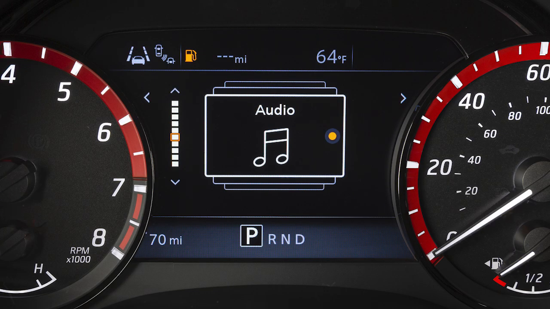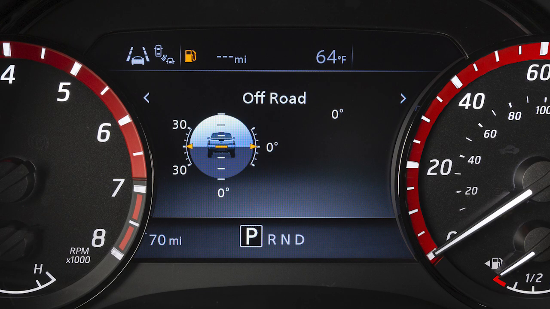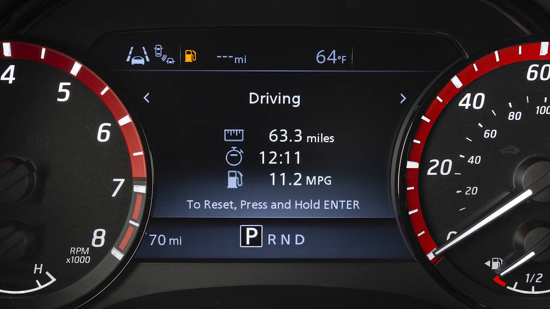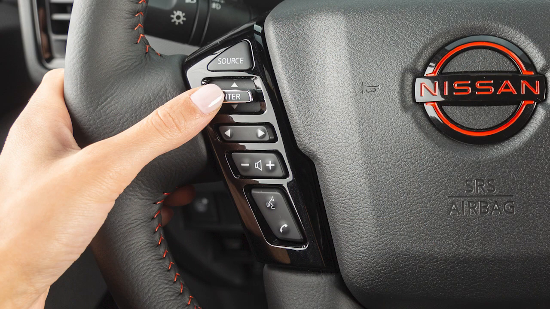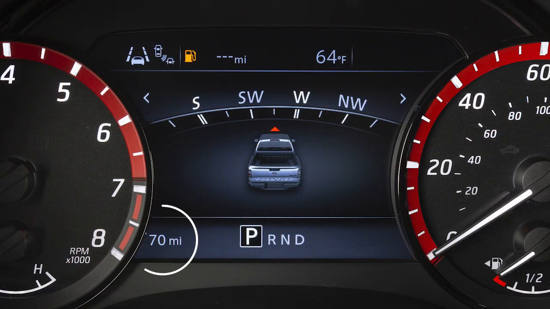Choose which items you want displayed on the main menu by using the up or down arrow buttons to select an item and press the Enter button. You can reset the fuel economy by selecting the fuel economy and then pushing the Enter button for longer than 1 second. You will find this feature in the vehicle information display.